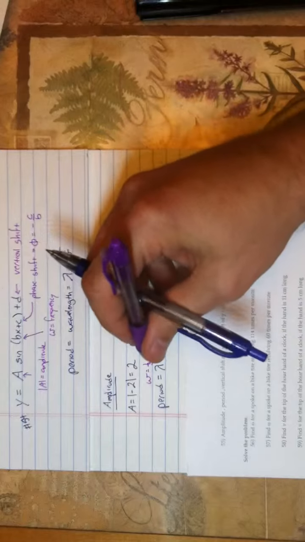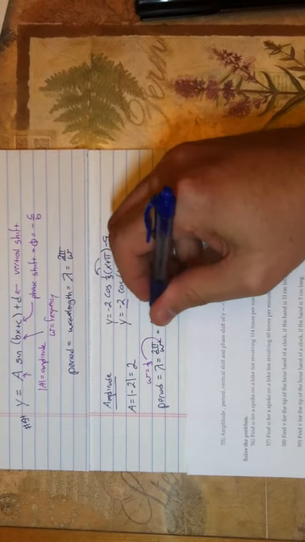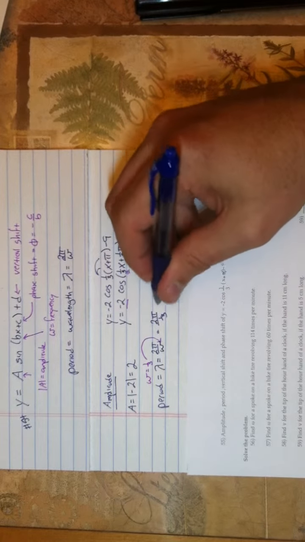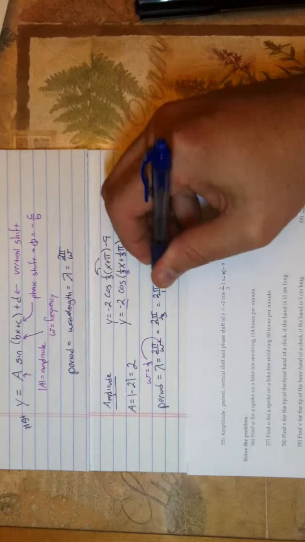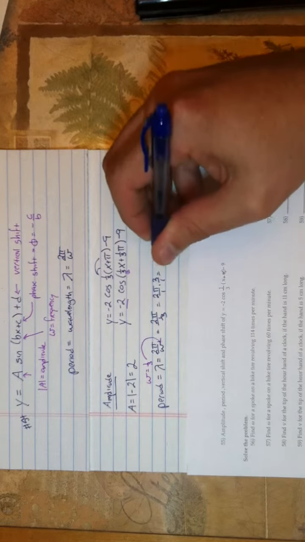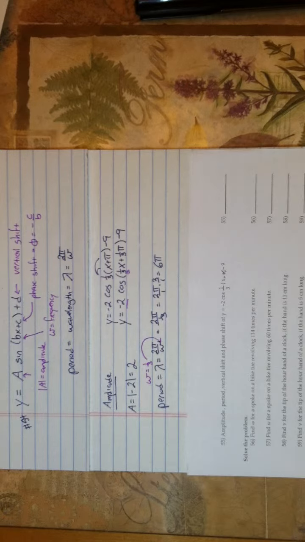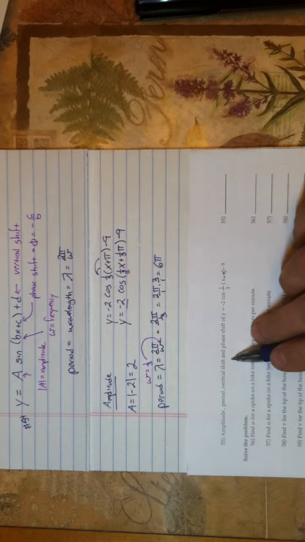And we can take that omega equals 1/3 and just plug it right in there. So then we have 2 pi over 1/3. We flip the 1/3 over, so we're going to have 2 pi over 1 times 3 over 1, and that equals 6 pi over 1, or just 6 pi. So that's my period.